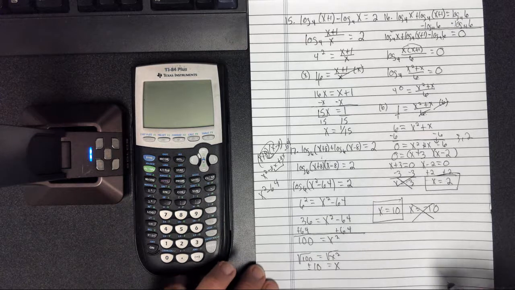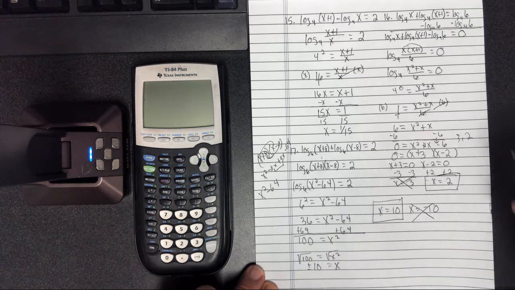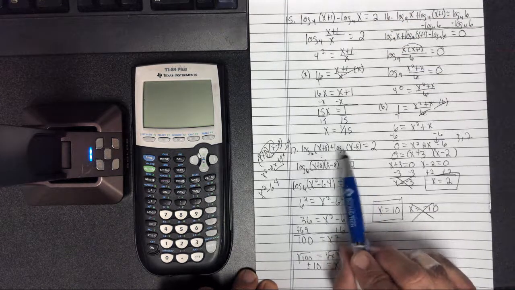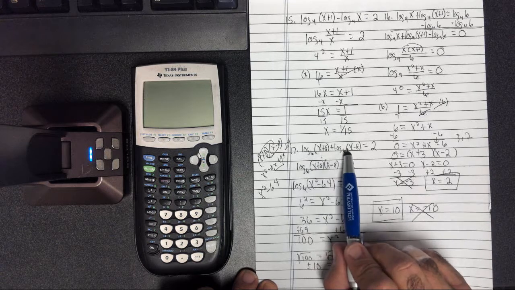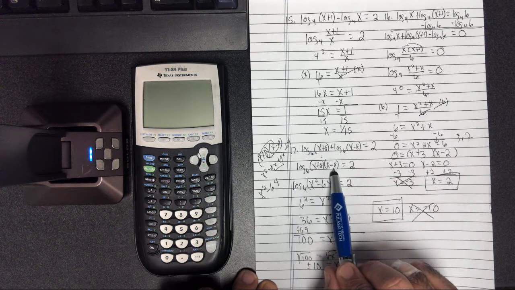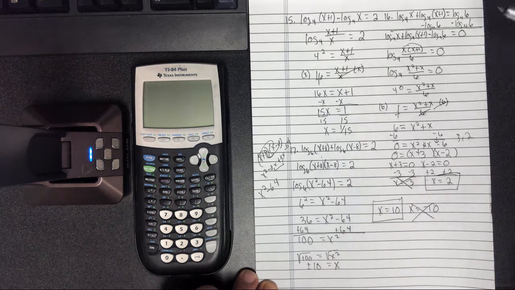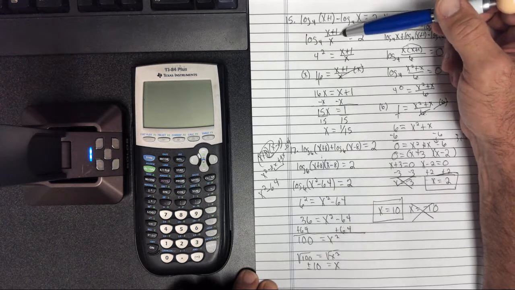Alright, so let's see. That looks like all of them. So just remember, when you got logs being added, write them as a single log being multiplied. And when you have them being subtracted, write it as a single log being divided.